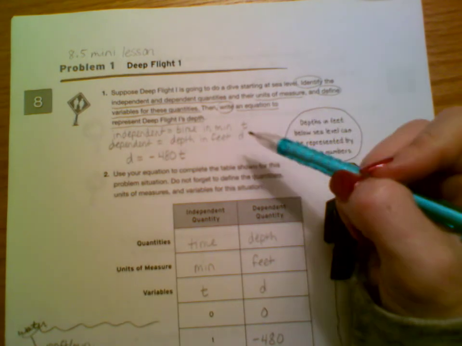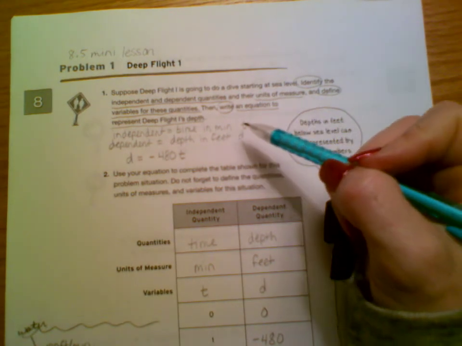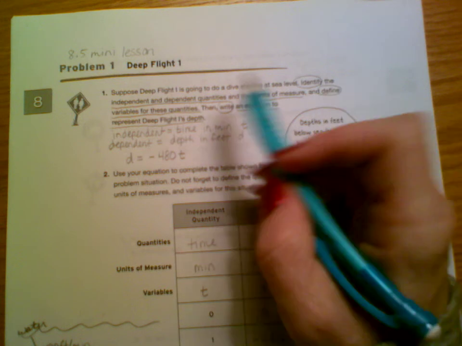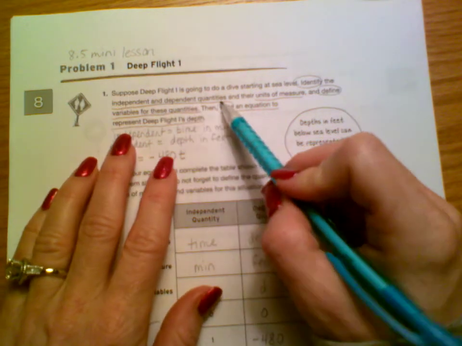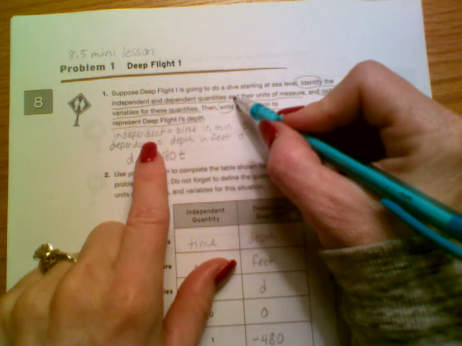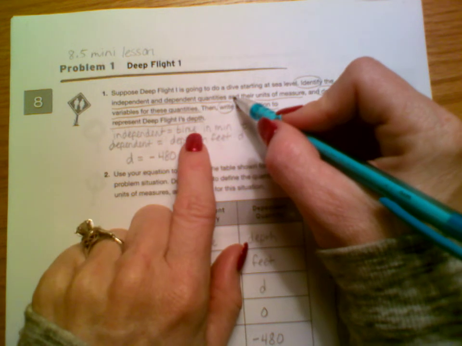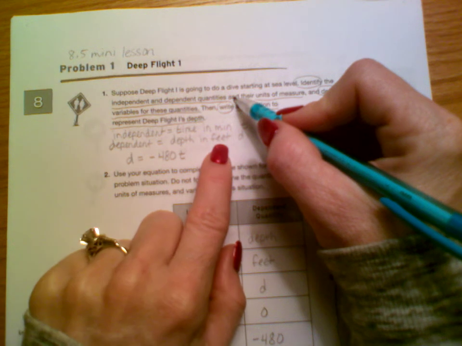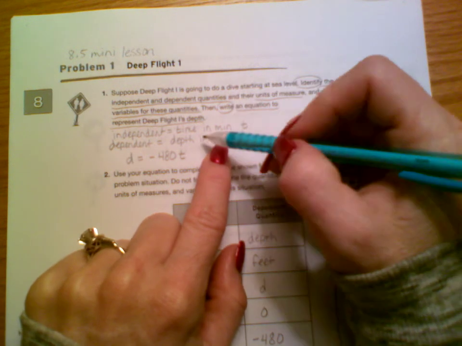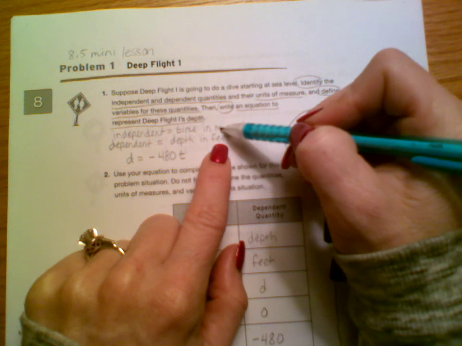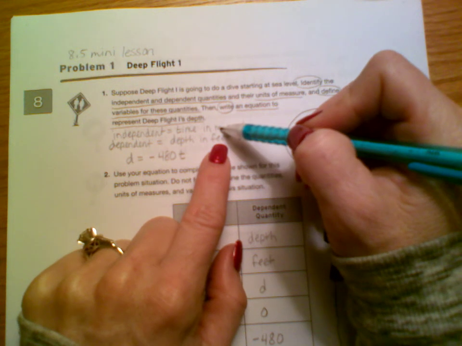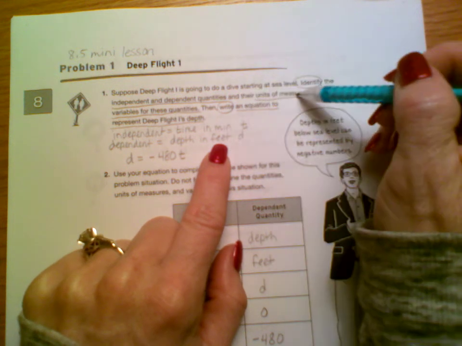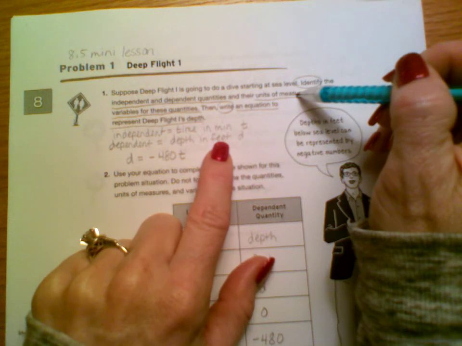Suppose Deep Flight One is going to do a dive starting at sea level. Identify the independent and dependent quantities. So I'm going to start there. Independent is the time in minutes. The dependent is going to be the depth in feet, because the depth depends on how long the submarine has been traveling. Also, their unit of measure, that's why I have minutes and feet.